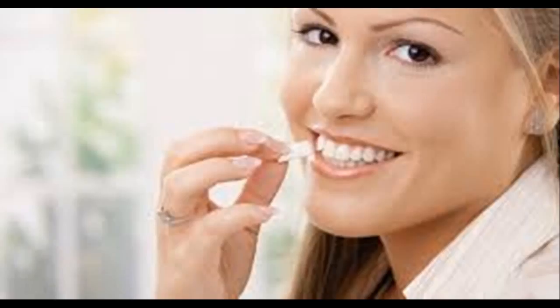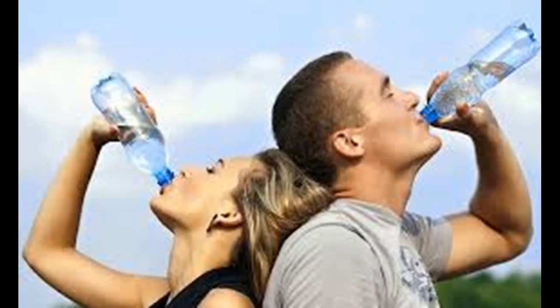Use mouthwash. Some mouthwashes or oral rinses are effective at preventing bad breath. However, you should never use alcohol-based mouthwashes because the alcohol makes the mouth very dry, which will actually make the problem worse. Drink green and black teas. They contain polyphenols that help eliminate sulfur compounds and reduce oral bacteria.